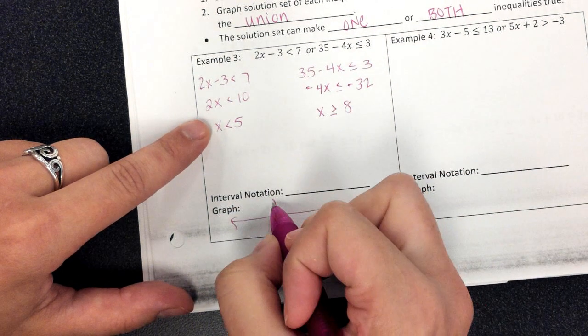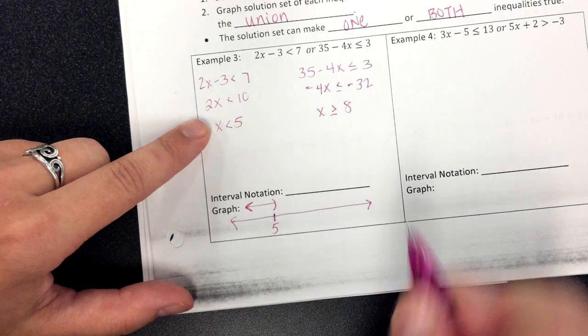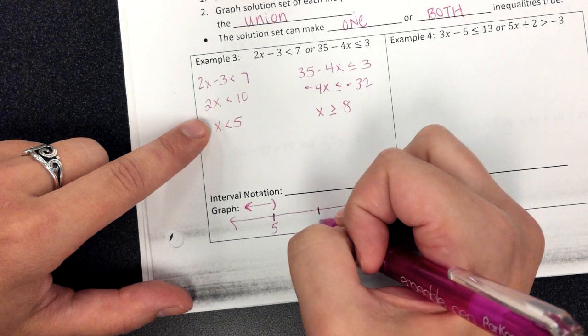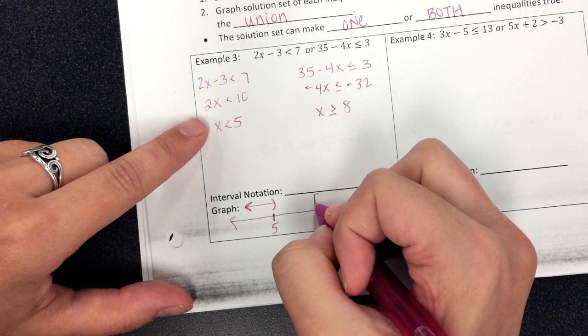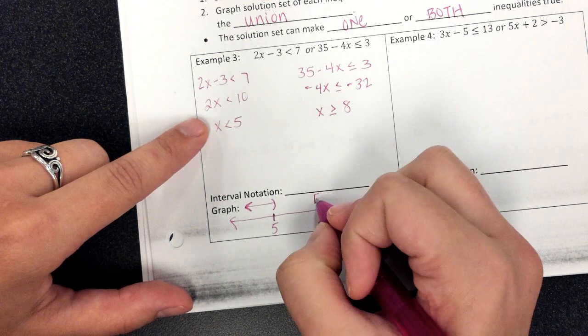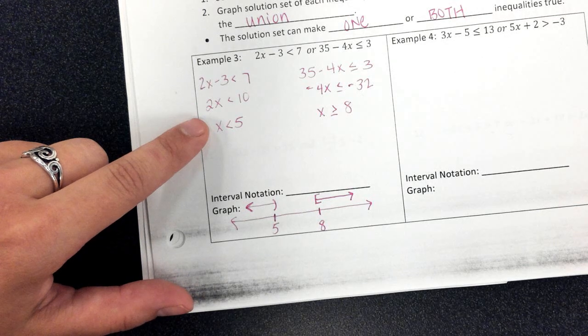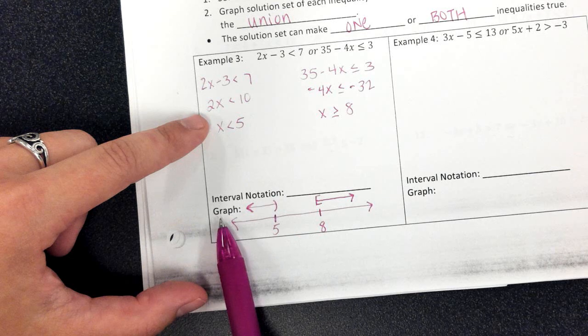Okay, and it's pointing to the left because it's less than. And then I have 8. It would get a closed circle or a bracket, and it's greater than, so it's pointing to the right. Okay. So my answer has to be in one of these.